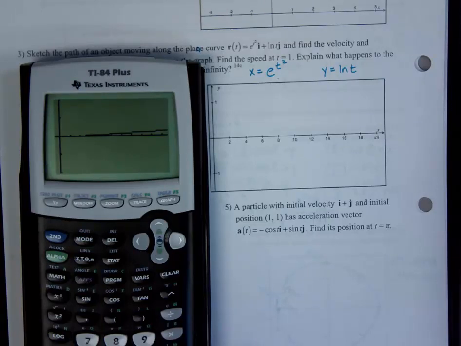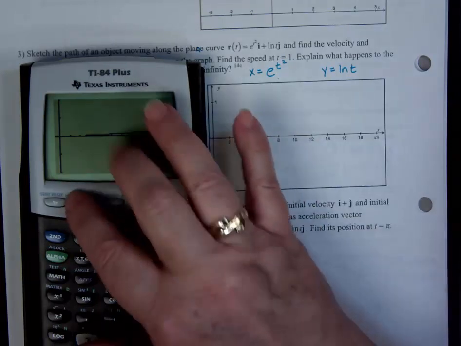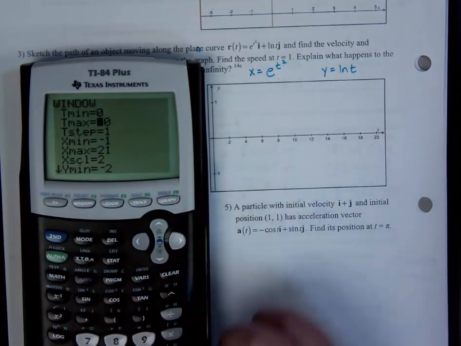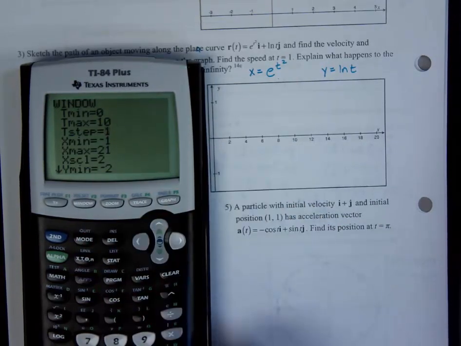Most parametric equations curve. That one doesn't curve. That's kind of like a straight line. That's because my t-steps are too far apart. My t-steps are way too far apart. So go back to window. I'm going to lower it to 10 with a t-step of 0.1. If it doesn't graph the whole way across, just like our circle, make your Tmax farther.